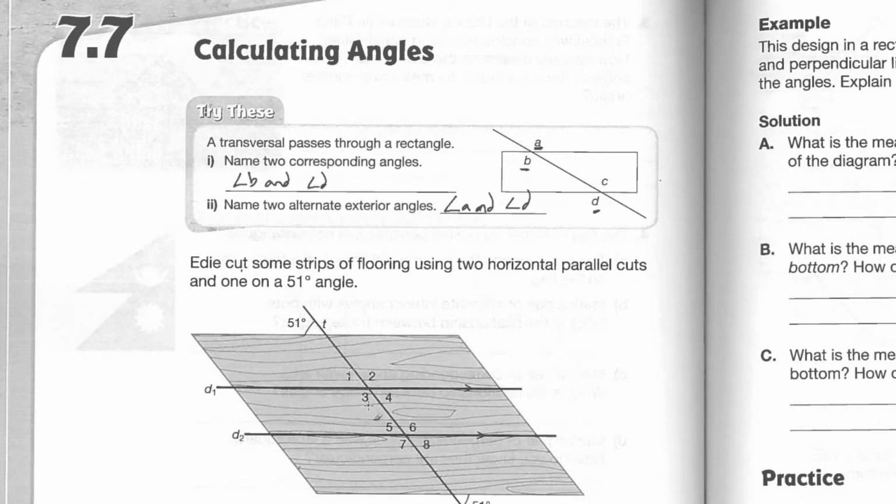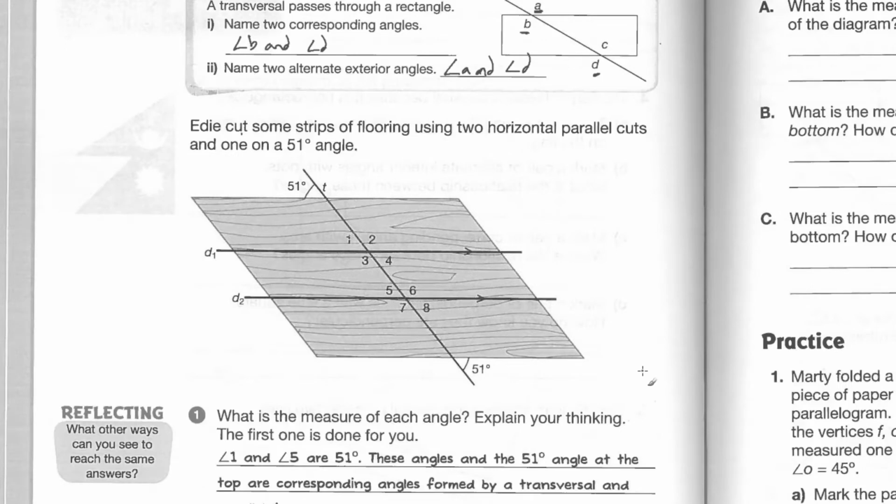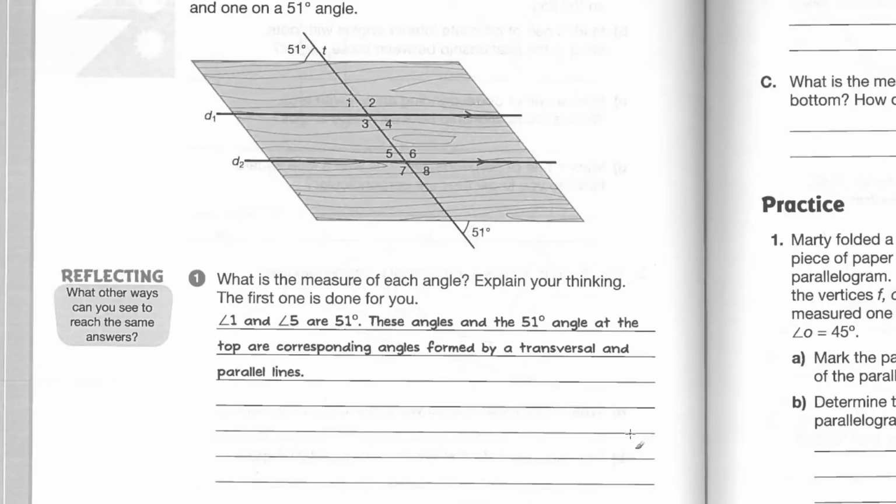Eddie cut some strips of flooring using two horizontal parallel cuts and one on a 51-degree angle. What is the measure of each angle? Explain your thinking. The first one's done for you. Angle 1 and angle 5 are 51 degrees. These angles and the 51-degree angle at the top are corresponding angles formed by a transversal and parallel lines. Let's figure out the other ones.